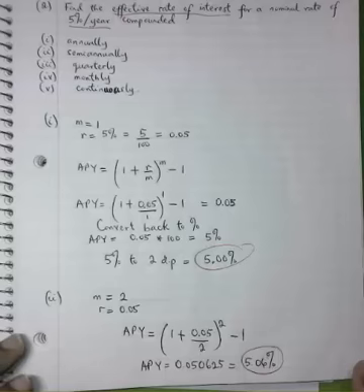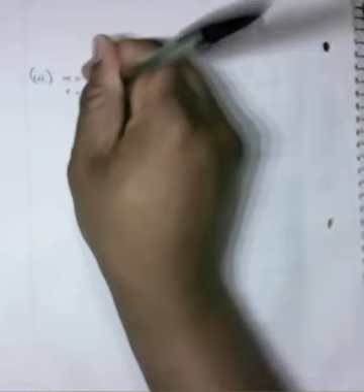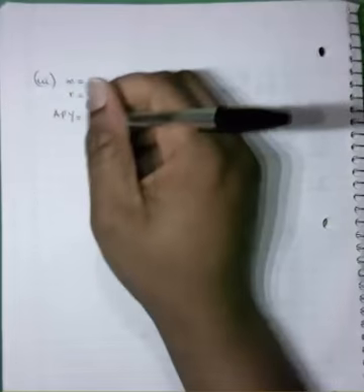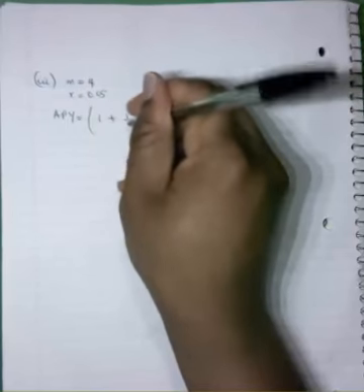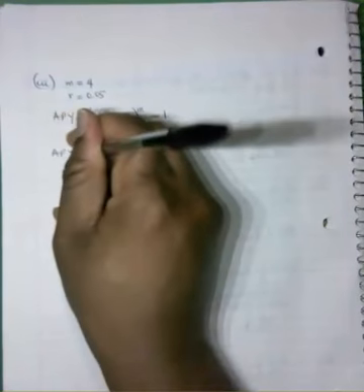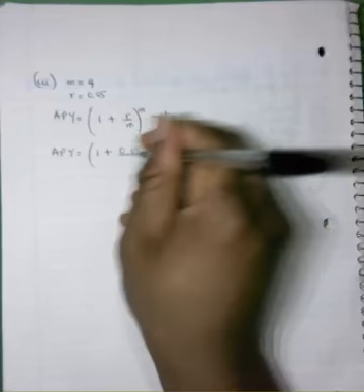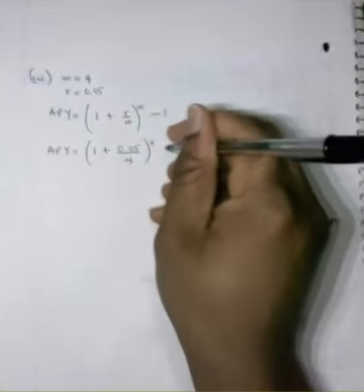Quarterly, monthly, continuously. The third one, quarterly. Quarterly means that M is 4, R is still 0.05. APY, let's write the formula again, will be 1 plus R over M exponent M minus 1. So APY will be 1 plus 0.05 over 4 exponent 4 minus 1.